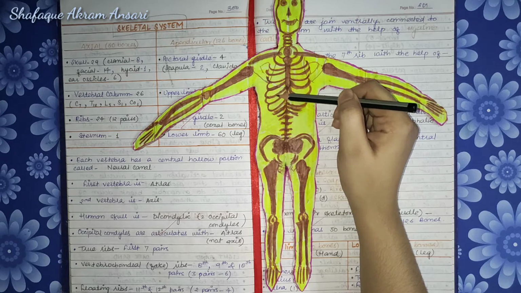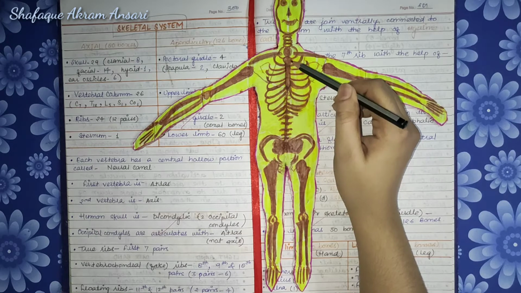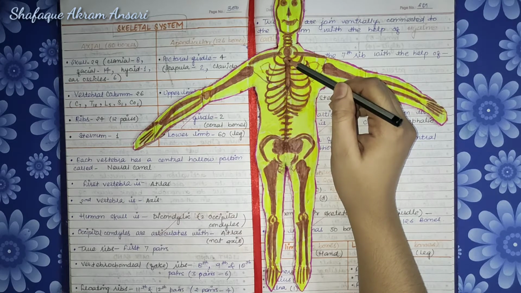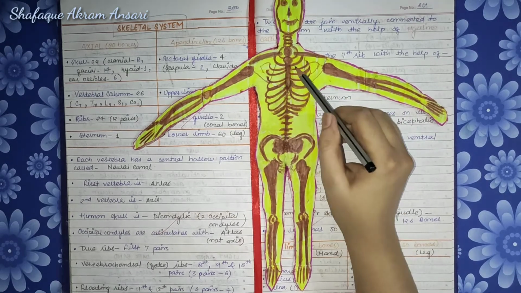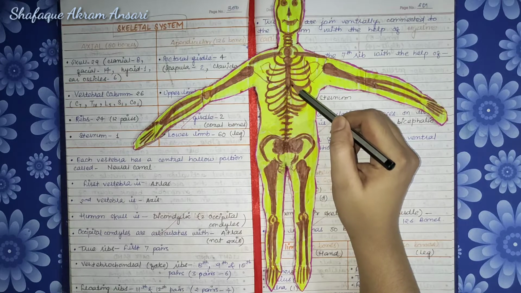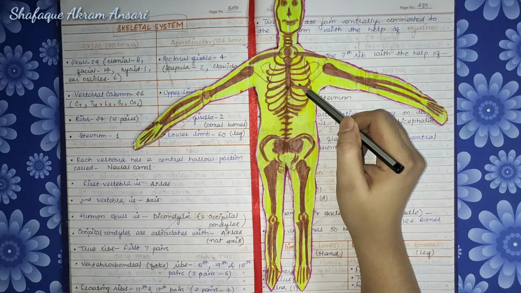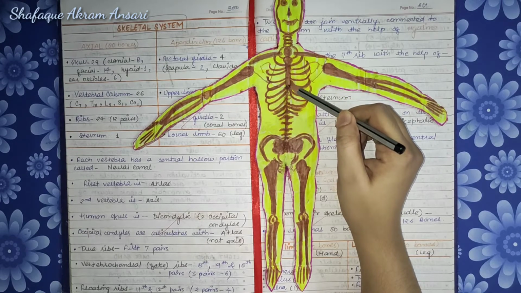And 8, 9, 10 pairs are known as false ribs, and 11, 12 pairs are floating ribs. And there is the sternum present ventrally. It attaches to the ribs with hyaline cartilage that is dense. Sternum is known as your breastbone.